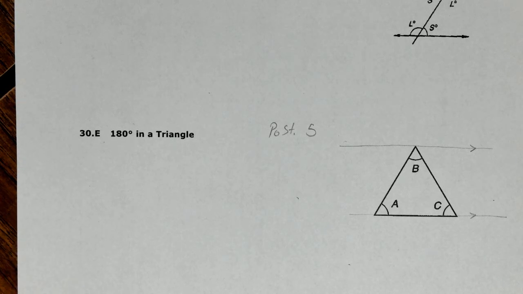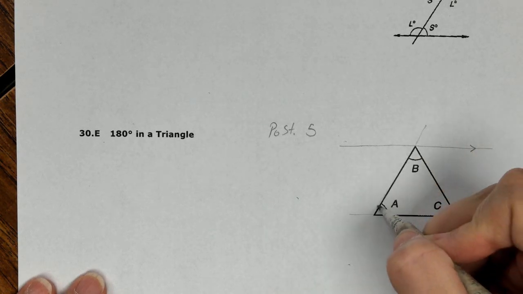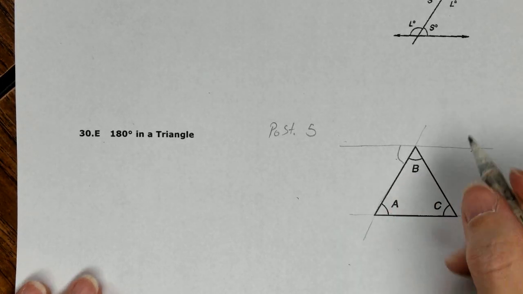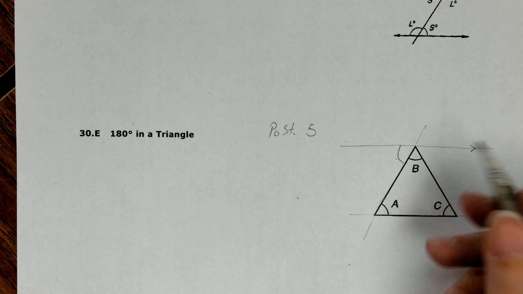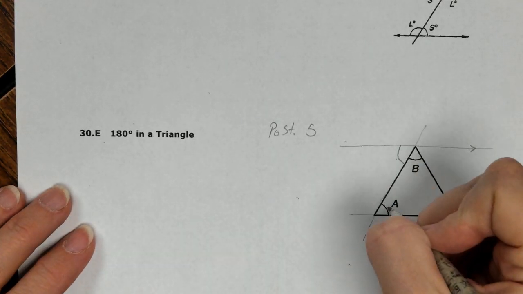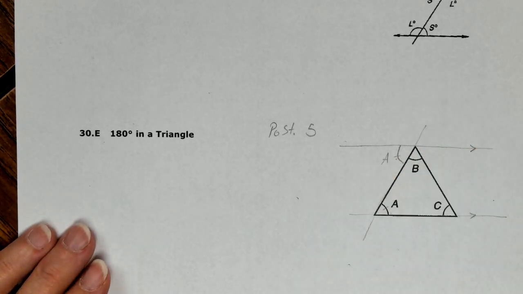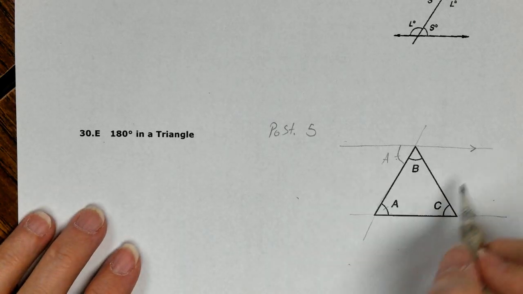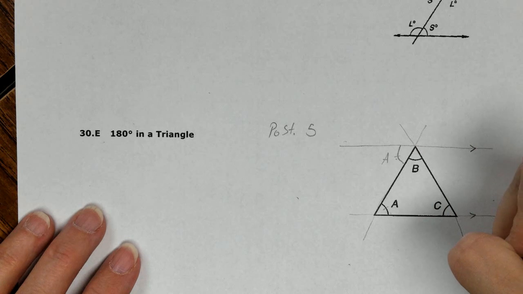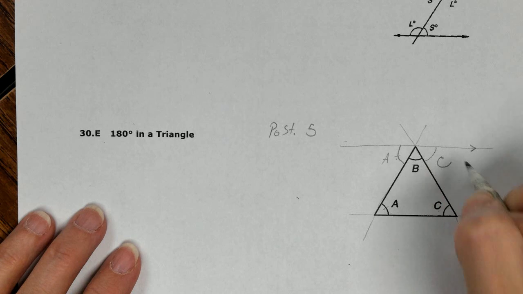And now we have two parallel lines crossed by a transversal and alternate interior angles. They're on alternating sides of the transversal, interior between the parallels. Okay, they're congruent. So those two are the same. That means this is A. But same two parallel lines. Here is another transversal right there. Alternate interiors here are the same. This is C.